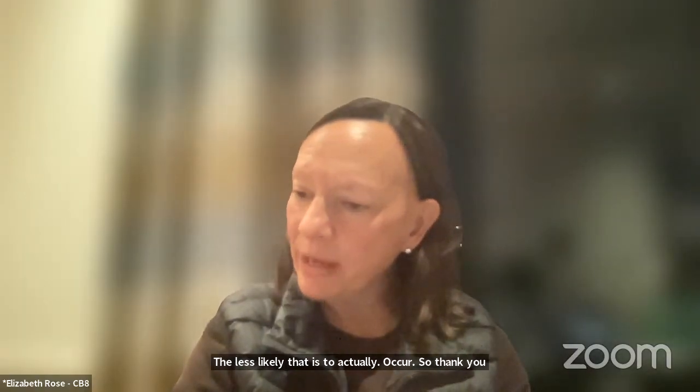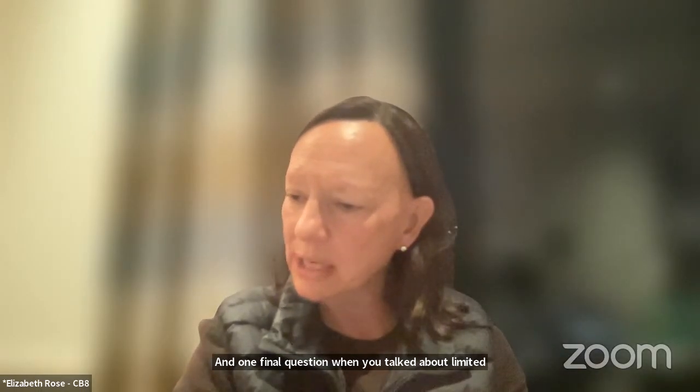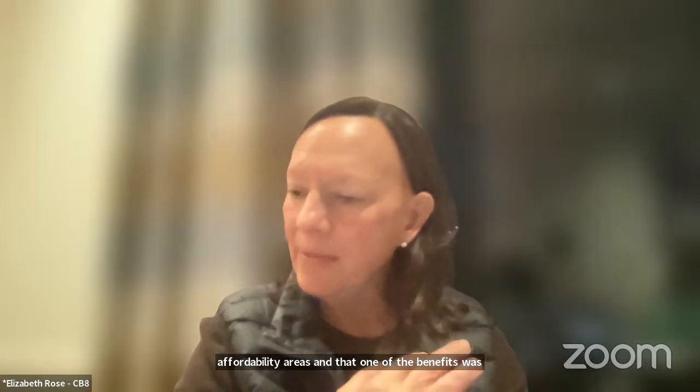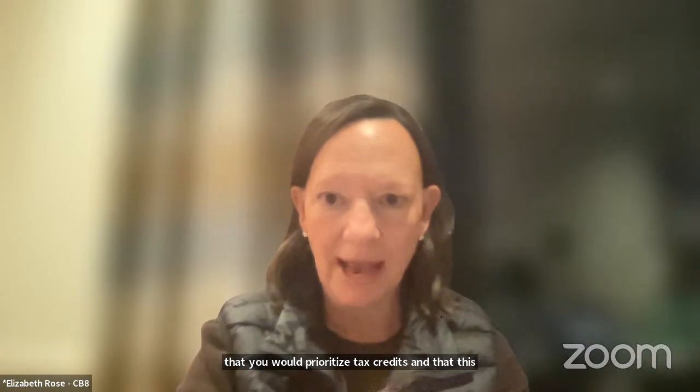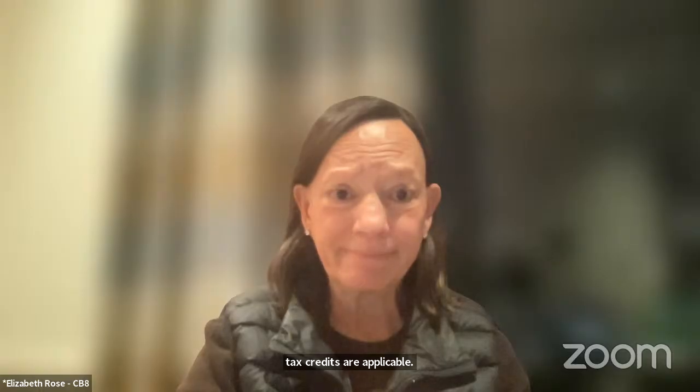And one final question. When you talked about limited affordability areas and that one of the benefits was that you would prioritize tax credits, and that this district has been identified as an area for which these tax credits are applicable, has anybody applied from CD8?